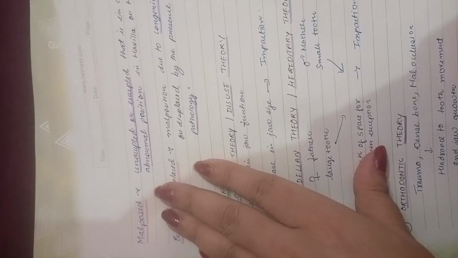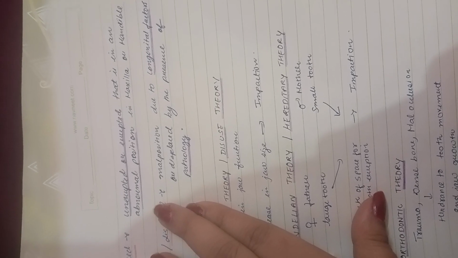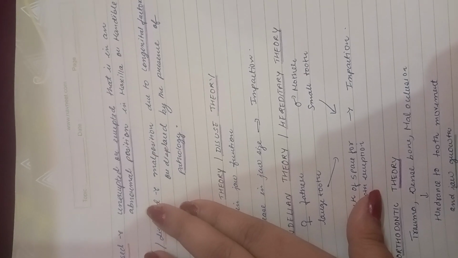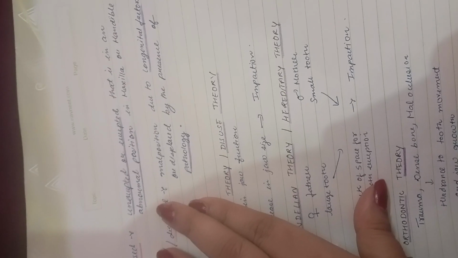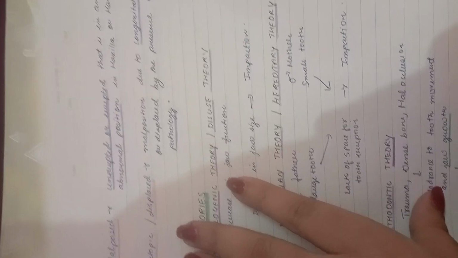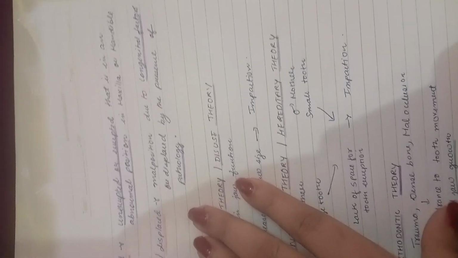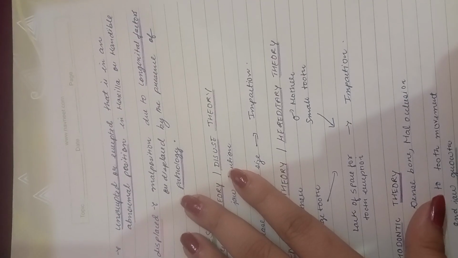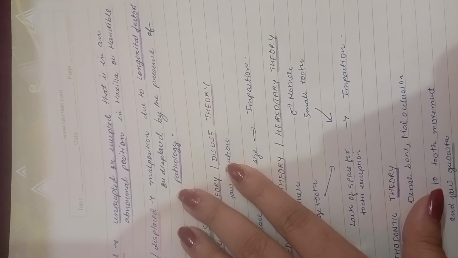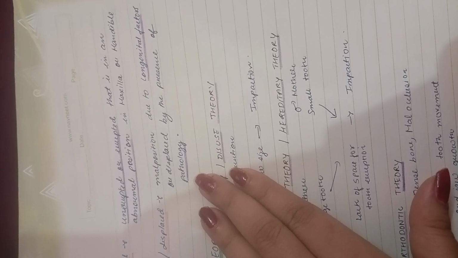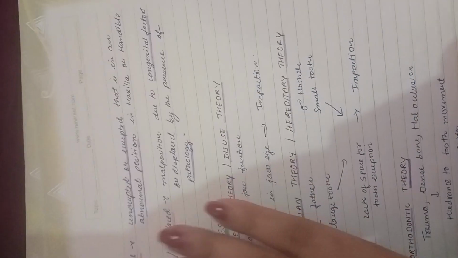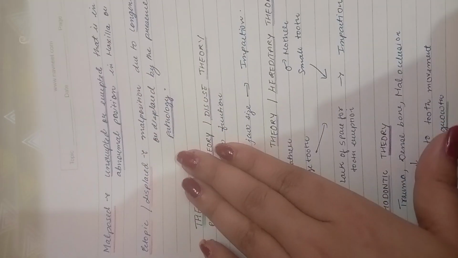Now there is a malpose tooth. What is a malpose tooth? An unerupted or erupted tooth that is in an abnormal position in the maxilla or mandible. It can be erupted or unerupted, but it is in an abnormal position. What are ectopic or displaced teeth? Malposition due to congenital factors or displaced by the presence of pathology. Either because of pathology or congenital factors, the tooth is not where it should be. That is called an ectopic or displaced tooth.